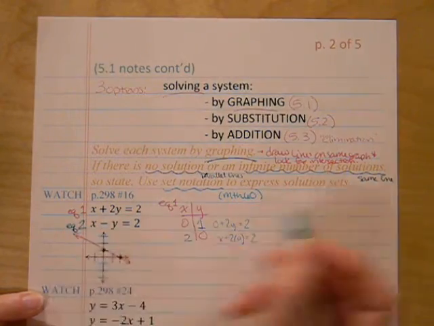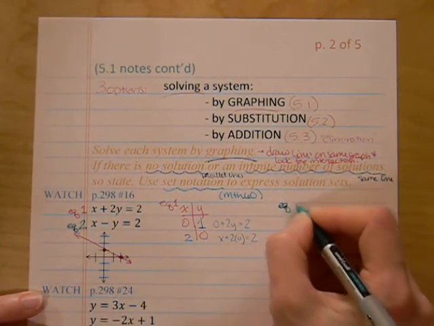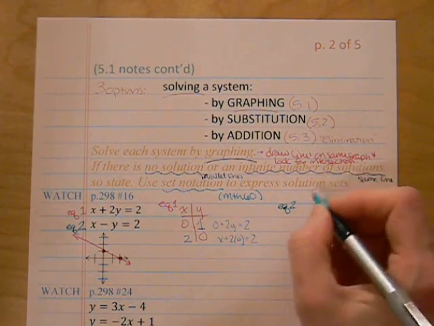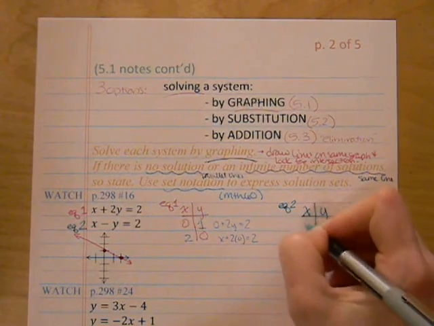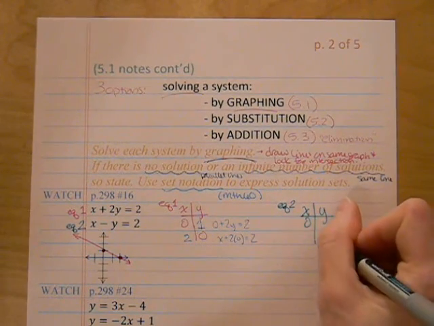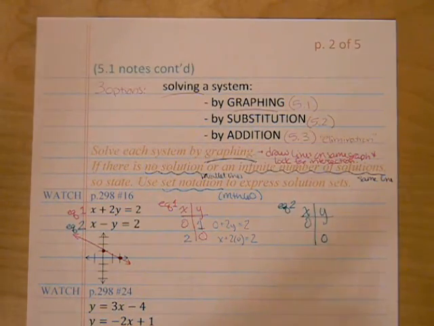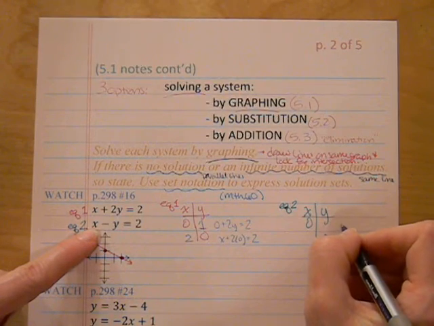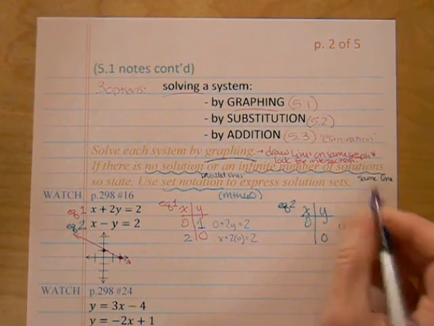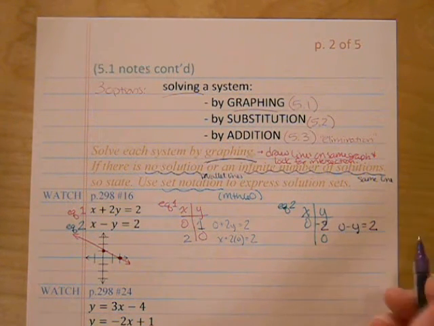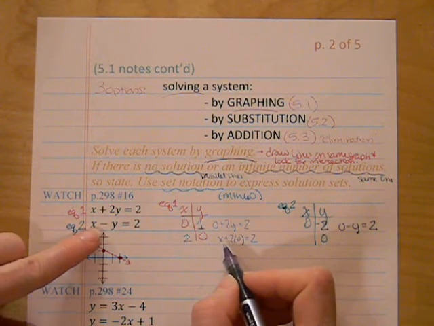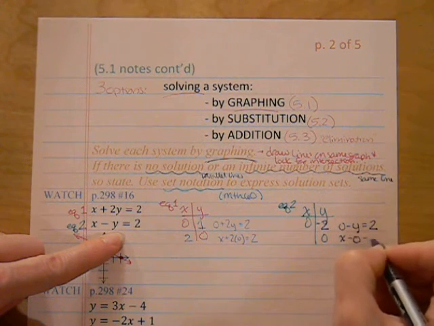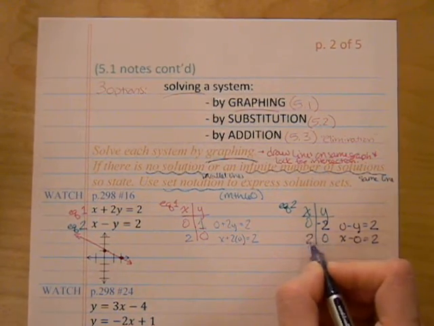We do the same method for equation 2. Any method you would like to use for graphing is fine. We're reviewing intercepts right now. We'll use a different method on the next example. So intercepts means you let x equal 0, y equal 0, plug that in and find out what you get. Equation number 2 here, using 0 for x, we get 0 minus y equals 2. y would have to be a negative 2. Plugging into the second equation, again, y equals 0, you would get x minus 0 equals 2. x would have to be 2.